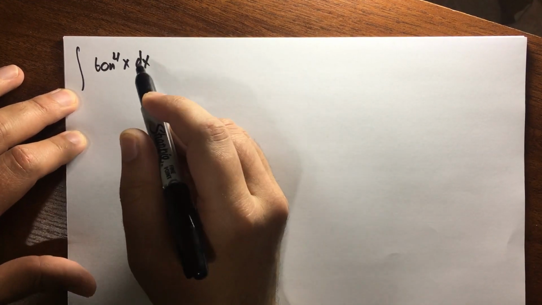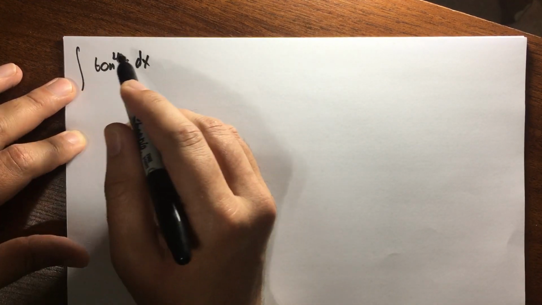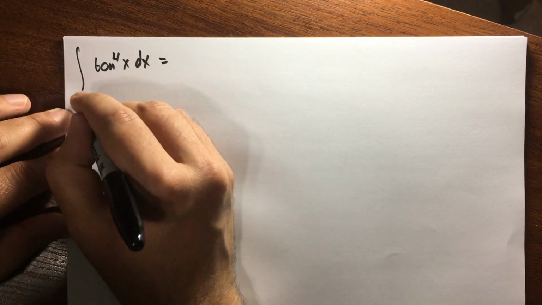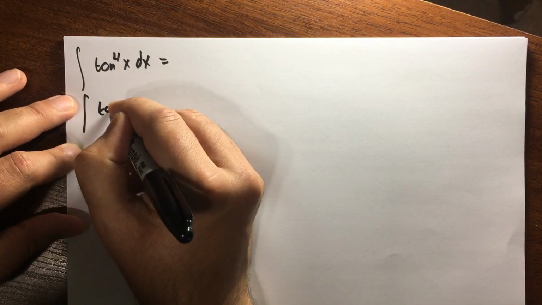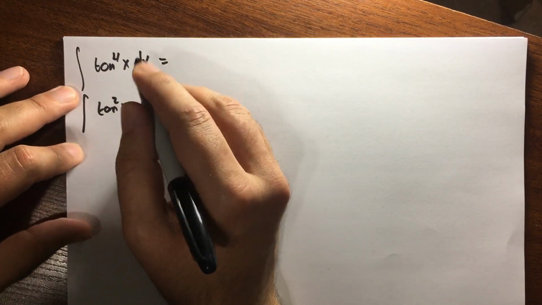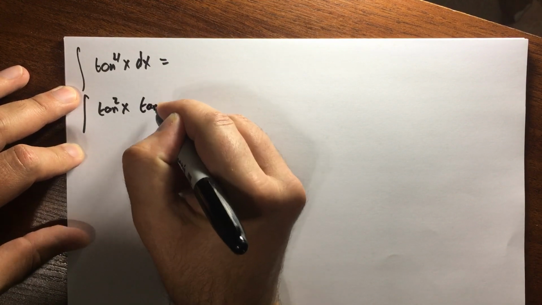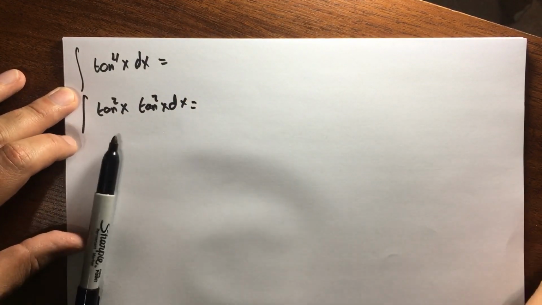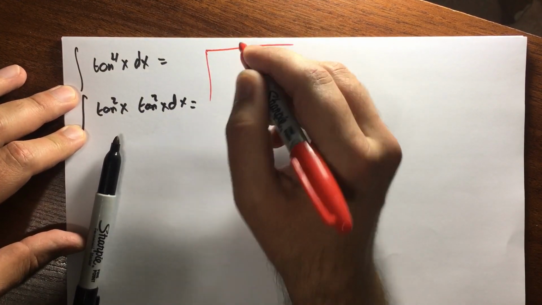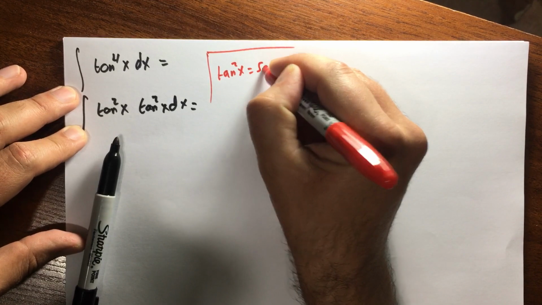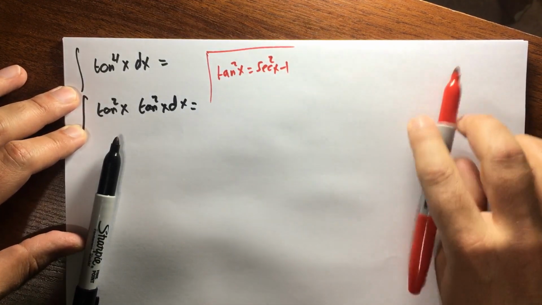Okay, in this video we try to find the integral of tan to the power 4 of x dx. Notice that we can write this as the integral of tan squared x times tan squared x dx. And we use the trigonometric identity tan squared x equals secant squared x minus 1.